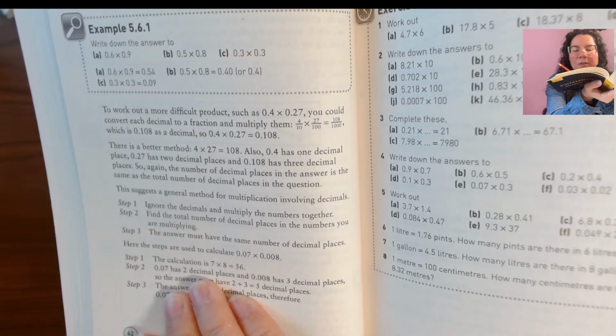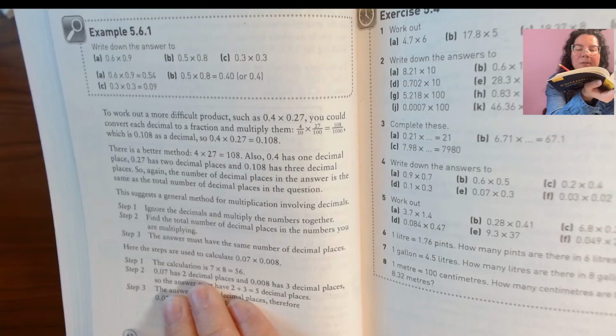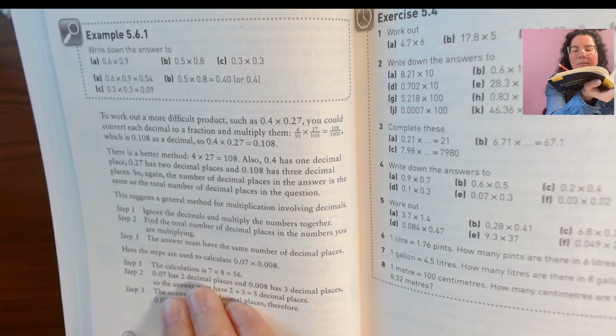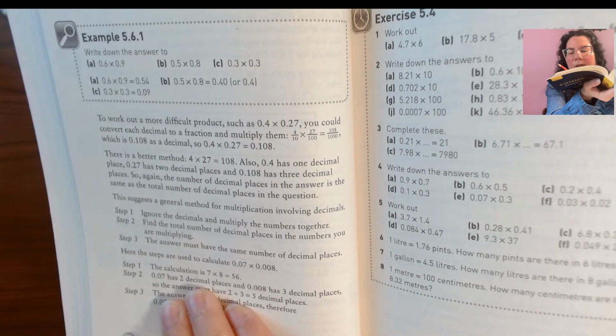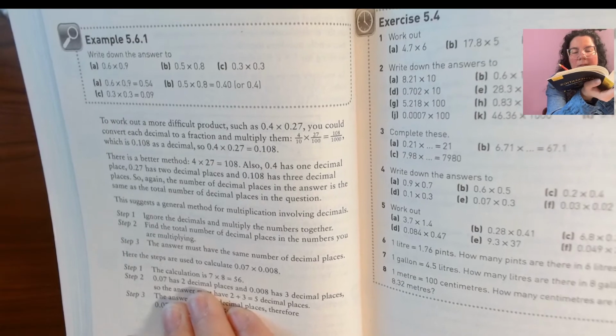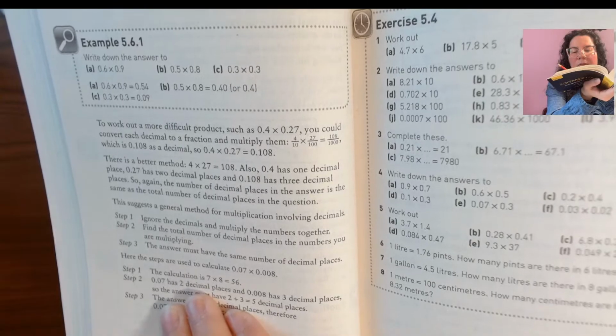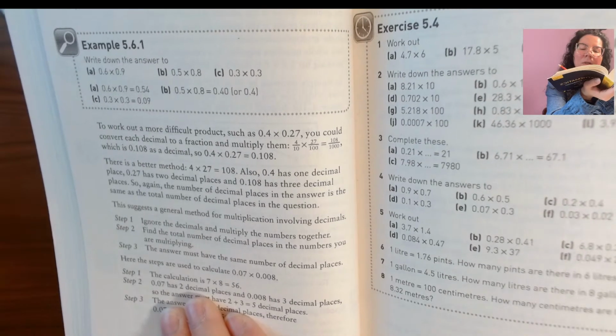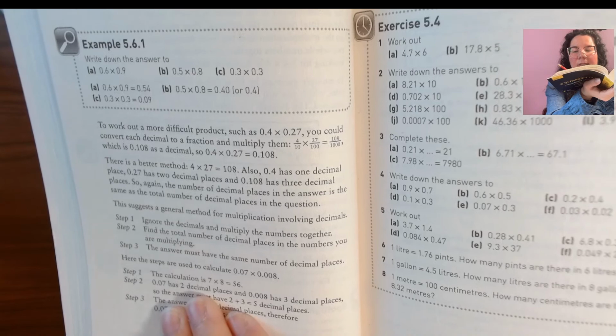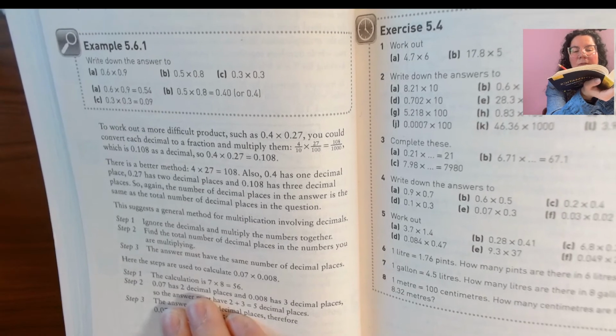There's a better method. 4 times 27 is 108. Also, 0.04 has two decimal places, 0.27 has two decimal places, and 0.0108 has four decimal places. So again, the number of decimal places in the answer is the same as the total number of decimal places in the question. This suggests a general method for multiplication involving decimals.